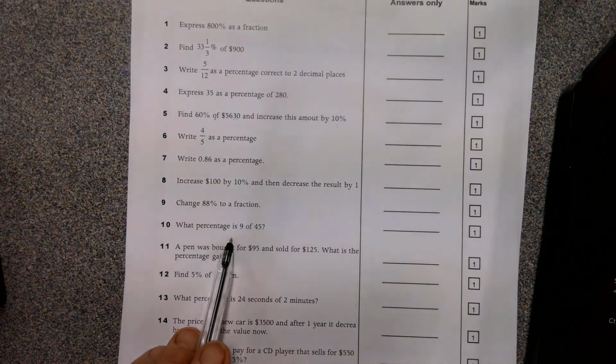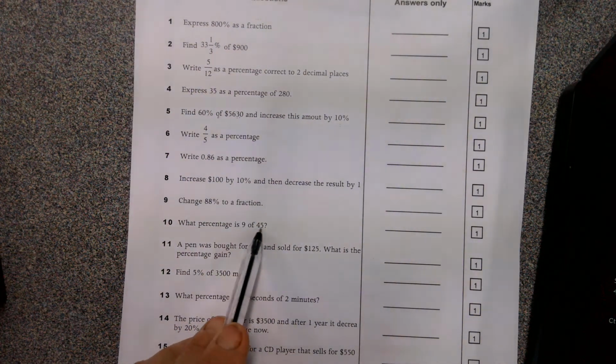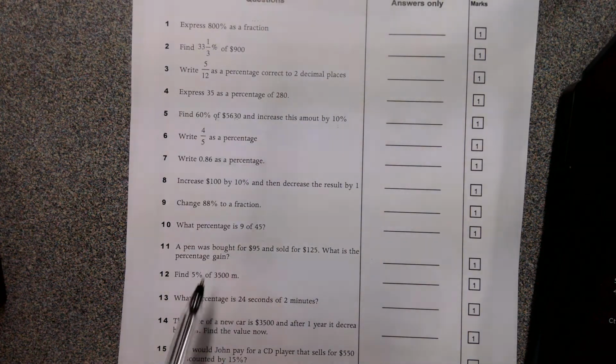What percentage is 9 of 45? 45 is the total. You've got a fraction or a decimal. You can change that to a percentage.